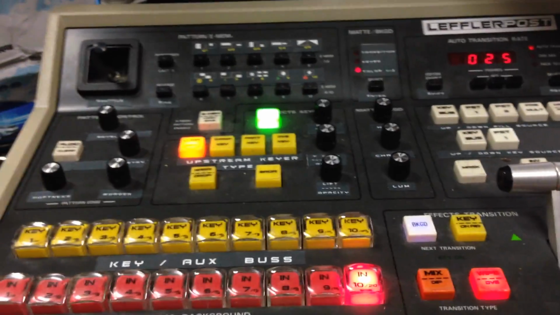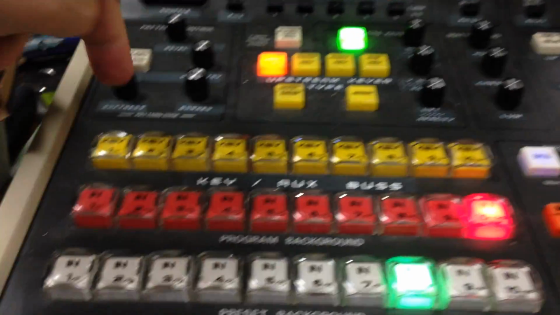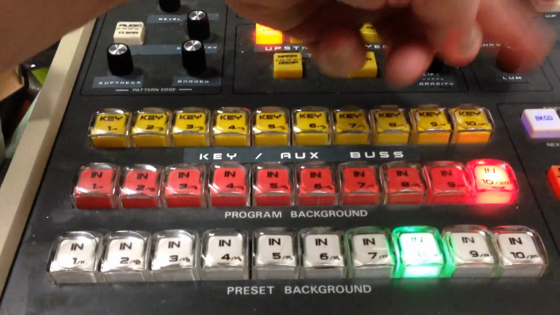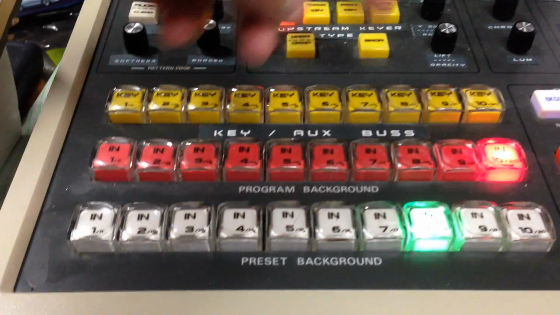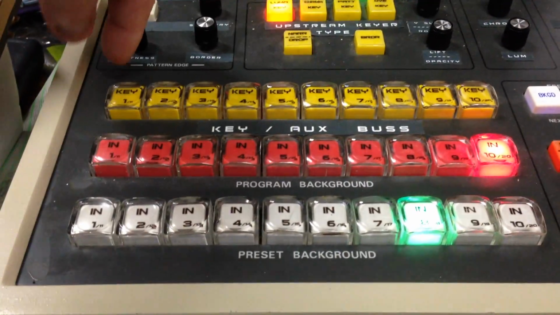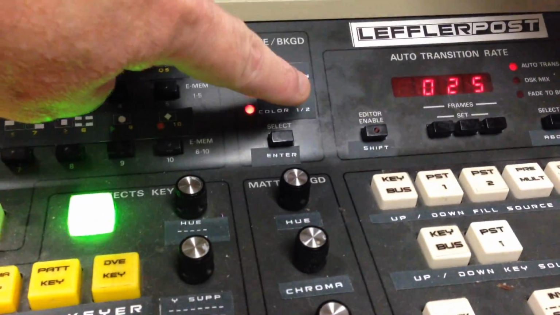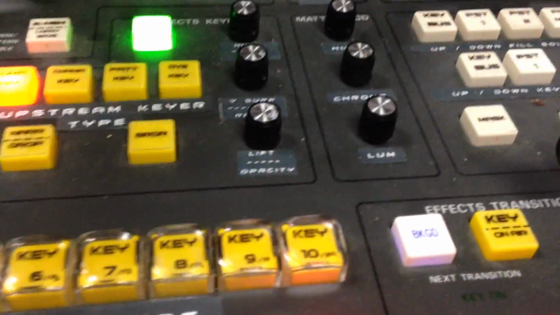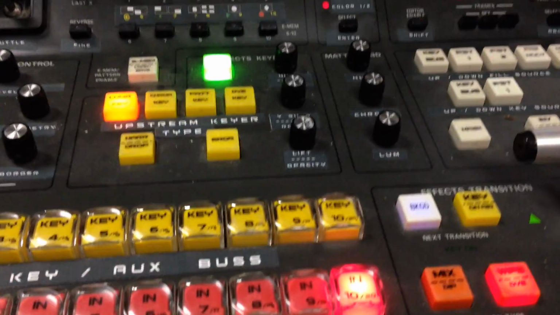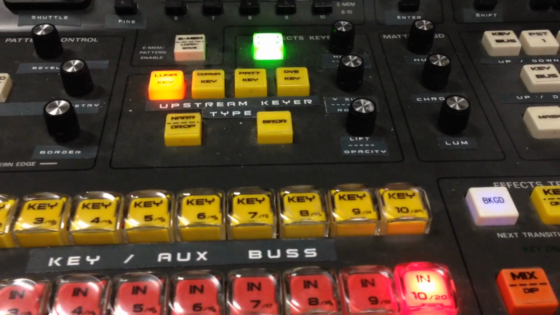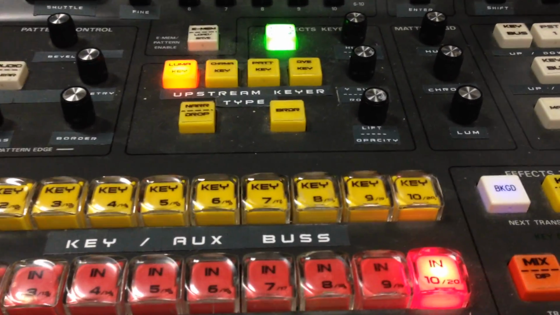That's the one I'm just going to be showing you in part 3, which is how to set the crosspoint allocations for each of the 20 key bus buttons. The first 10 being unshifted, the second 10 is using the shift key. Is that right? Shift key. Yep. Okay.